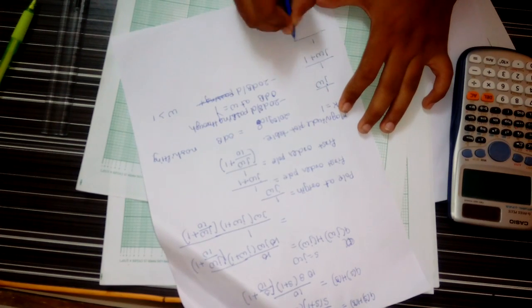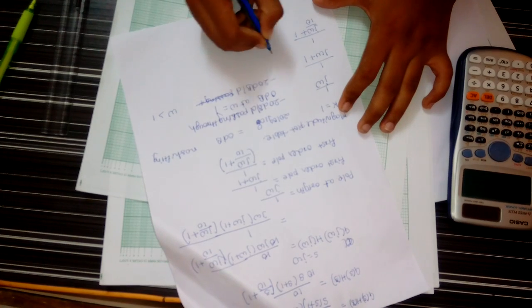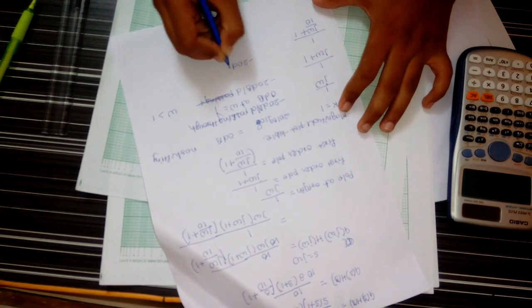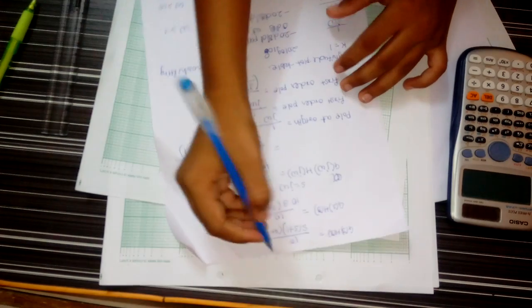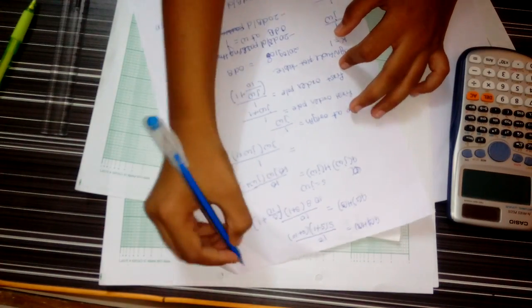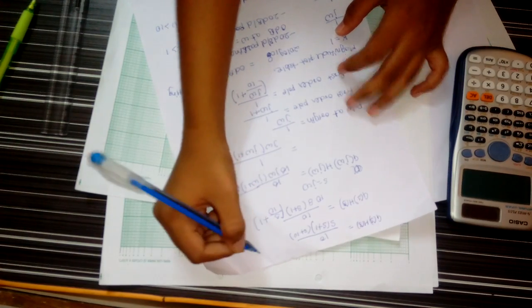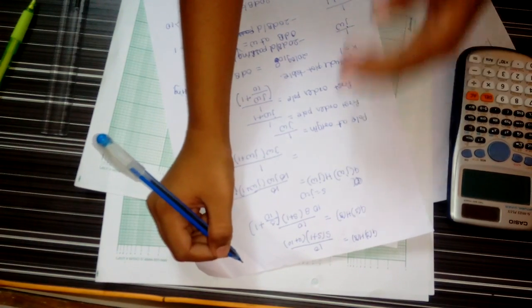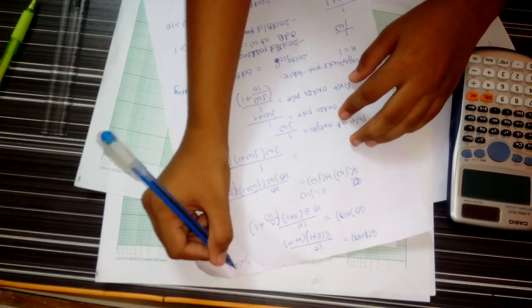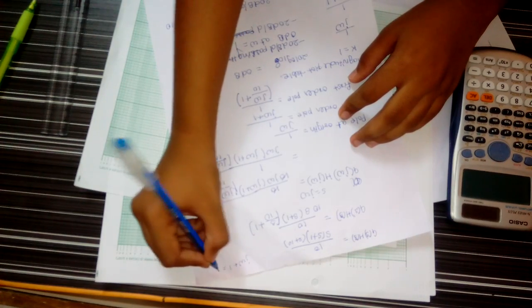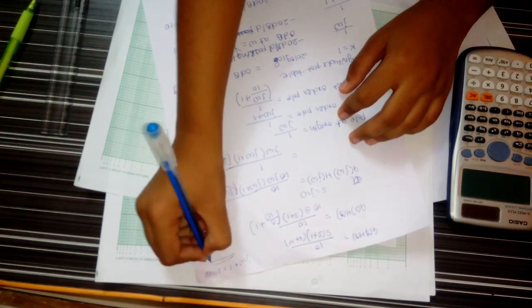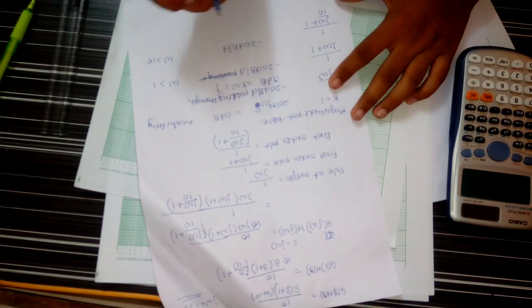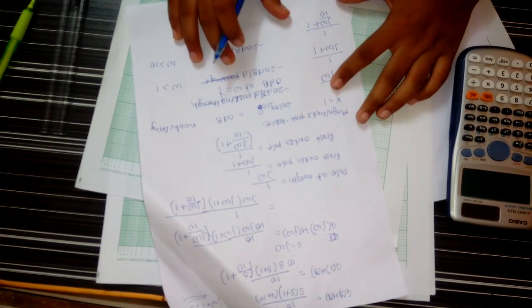And 1 upon (j omega by 10 plus 1) will be minus 20 dB per decade for omega greater than 10. If there exists a zero, such as (j omega plus 1), then it will be plus 20 dB per decade. Okay, remember this. Now this is your magnitude plot.